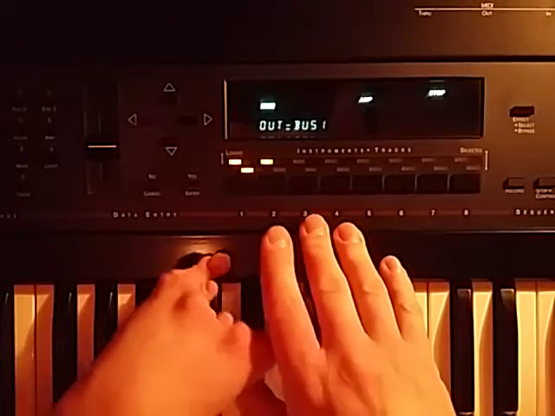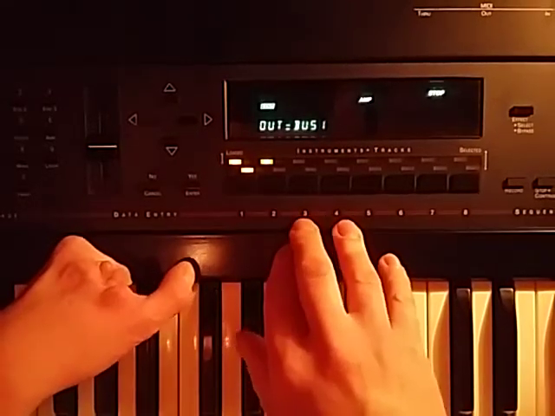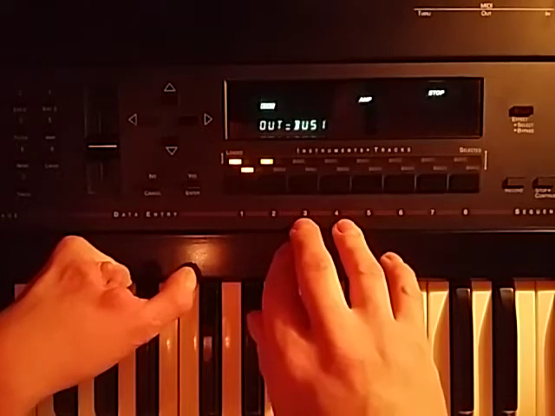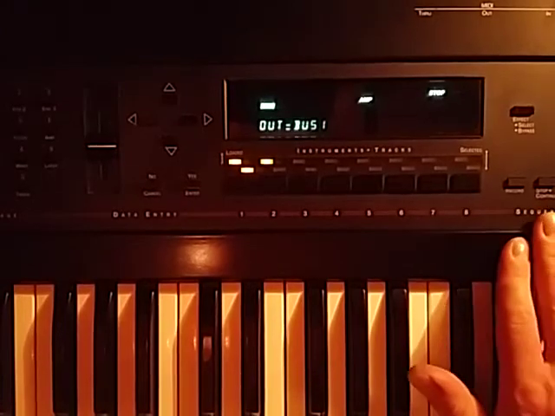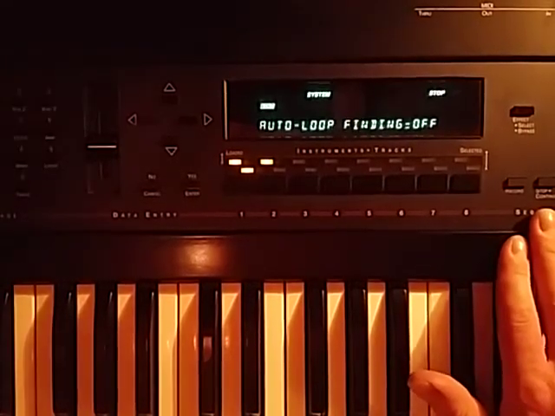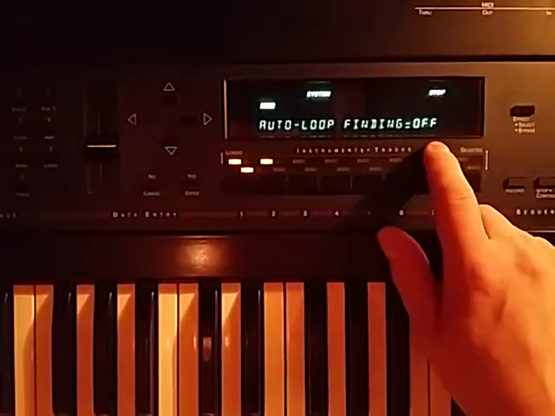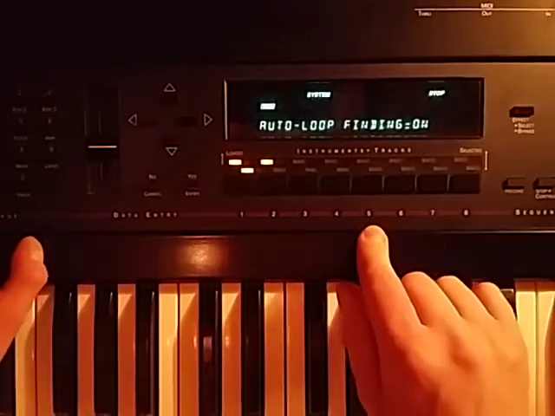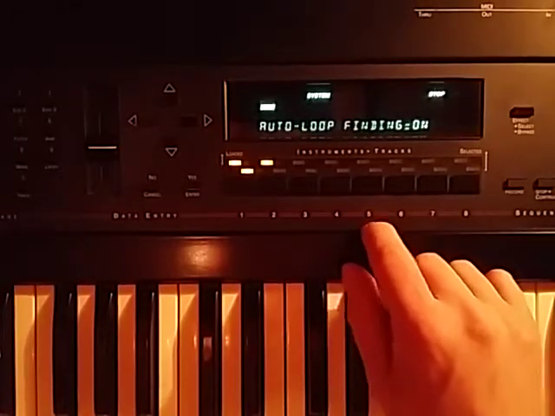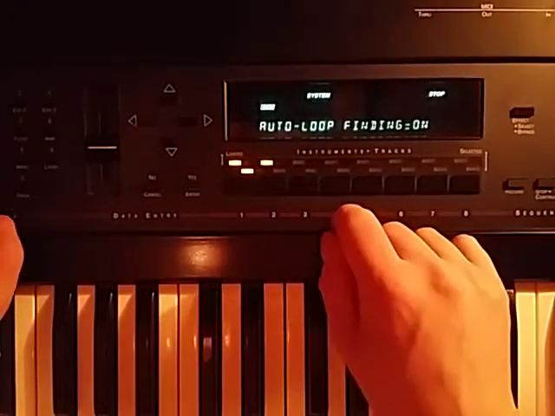Alright, that's good. Now the next thing we're gonna do is switch on the auto loop finding, and a quick way to get to that page is to press edit system 3, edit system 3, and there we are on the auto loop finding page. Switch it on, and let's move back to the wave edit page by pressing edit wave 3.